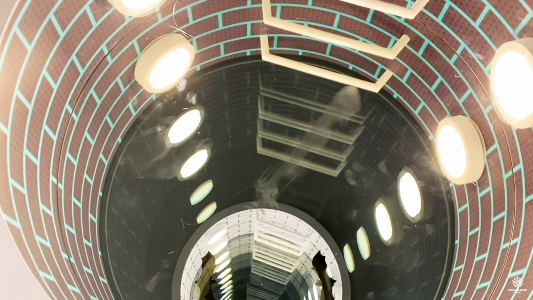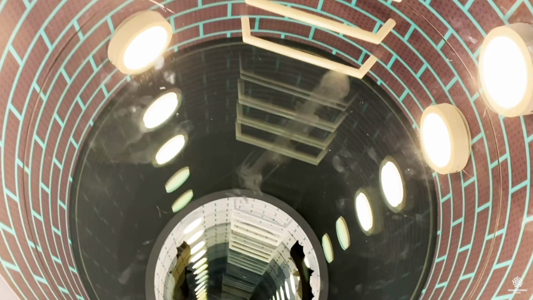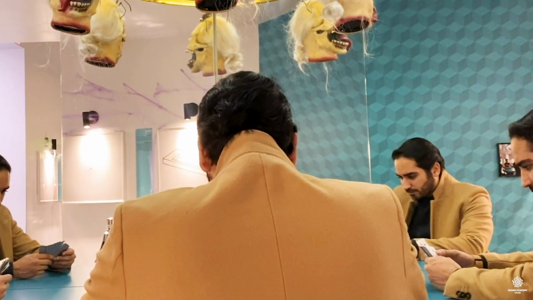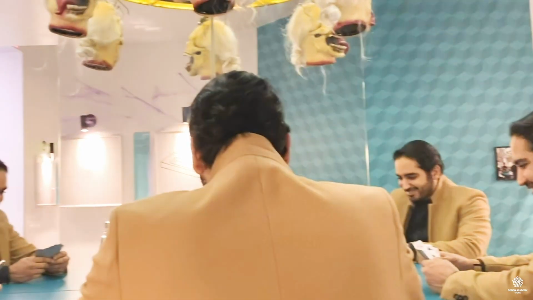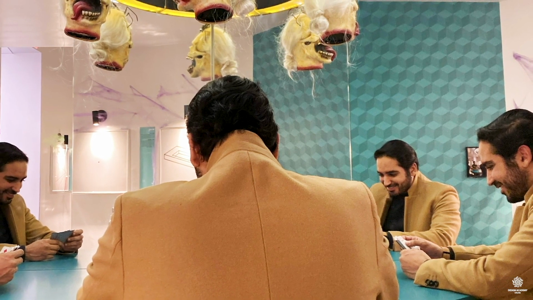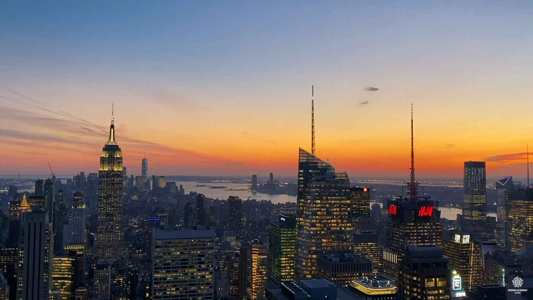More mirror tricks in here, where we can see an infinite well, or even play cards with other 5 versions of me or us, which I find so scary, by the way, especially with that hanging head in there. That was the Museum of Illusions in New York City in a nutshell.